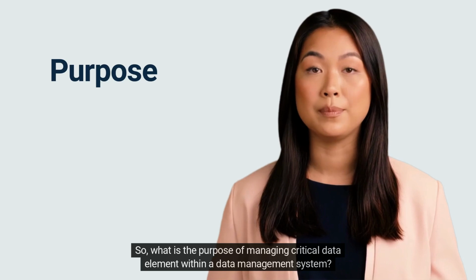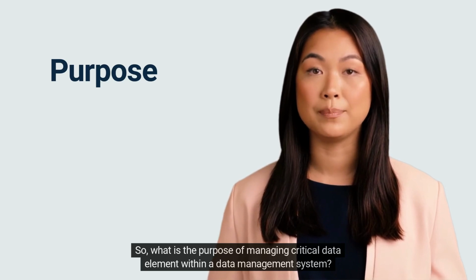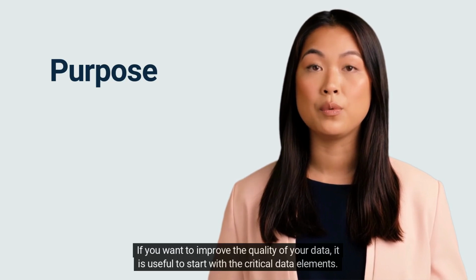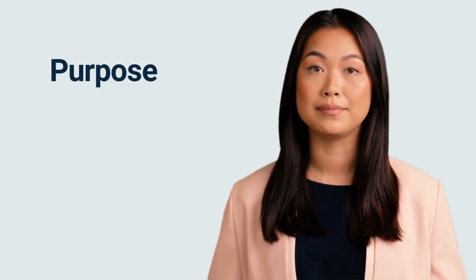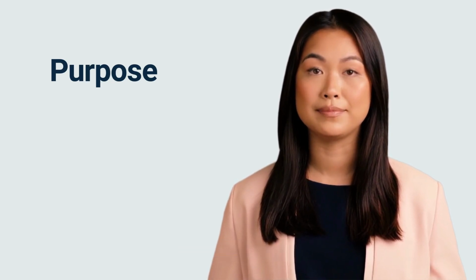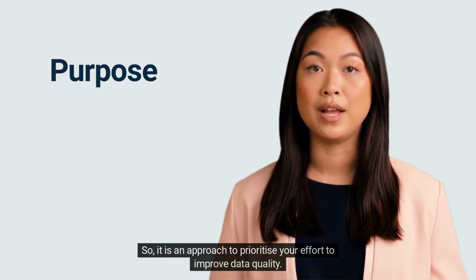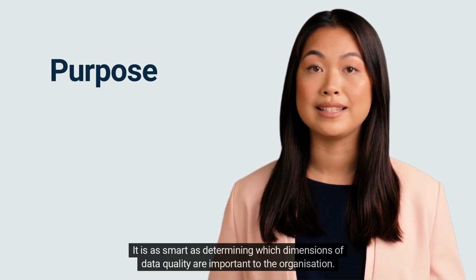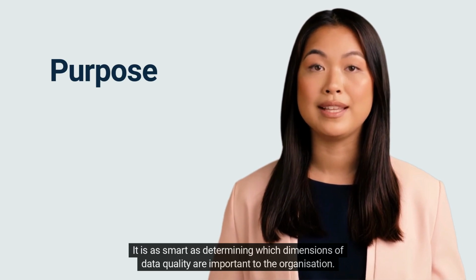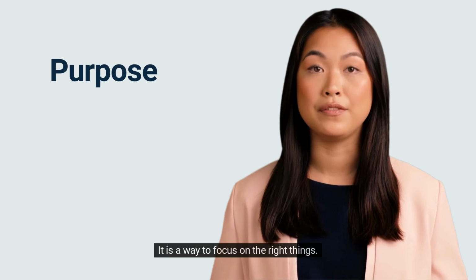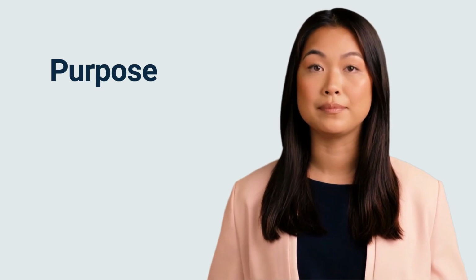So, what is the purpose of managing critical data elements within a data management system? If you want to improve the quality of your data, it is useful to start with the critical data elements. This is the most effective. It delivers the most gains. So, it is an approach to prioritize your effort to improve data quality. It is as smart as determining which dimensions of data quality are important to the organization. It is a way to focus on the right things.